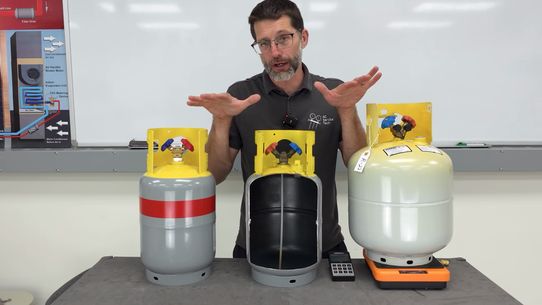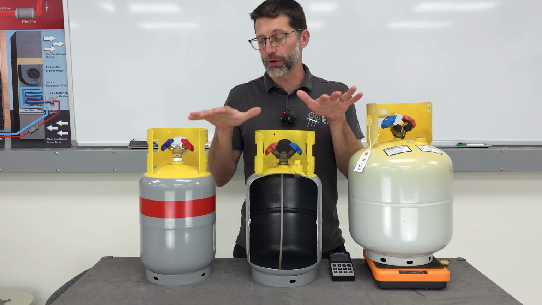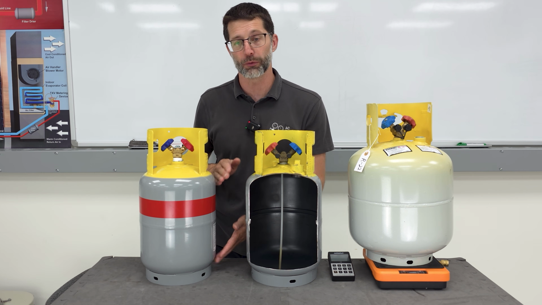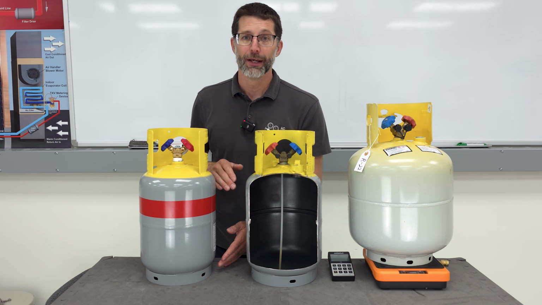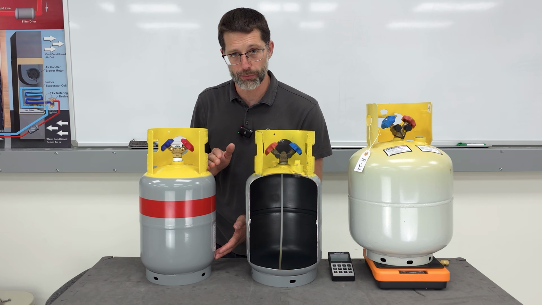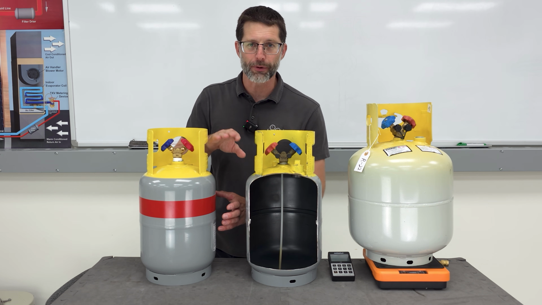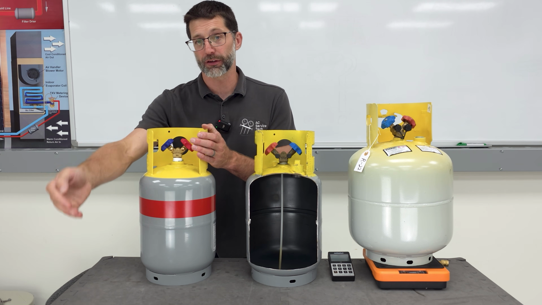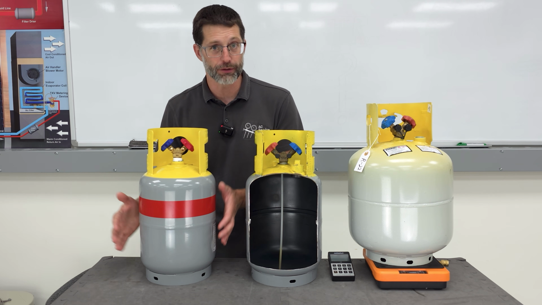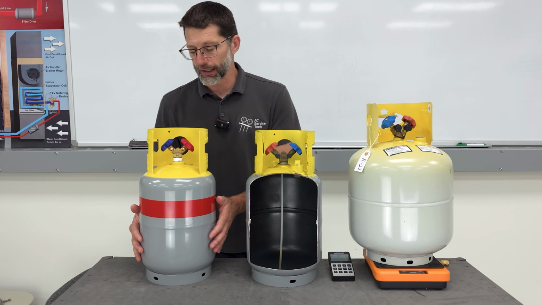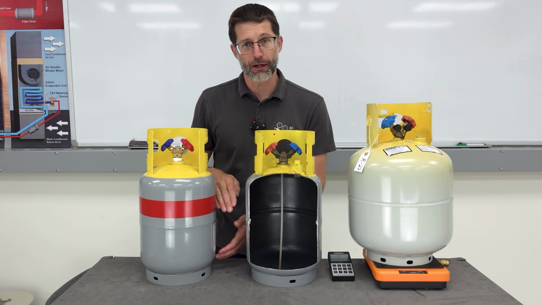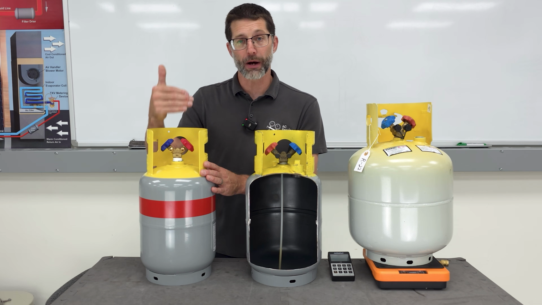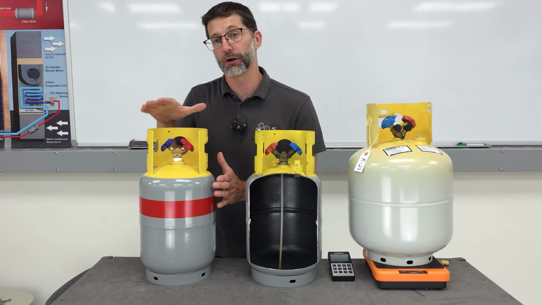These are what's referred to as reusable recovery bottles, and we get these empty from the distributor with maybe nitrogen inside or maybe no pressure at all. What we need to do is vacuum these, get all the water vapor out, get any air out before trying to take refrigerant from a system, recover it, and put it into these reusable recovery bottles. So we pull it down below 500 microns, and then we break the vacuum with refrigerant from another bottle or from the system we are recovering from.